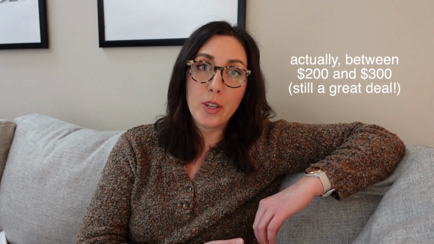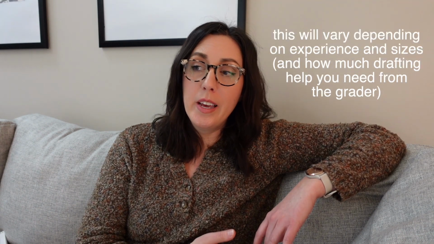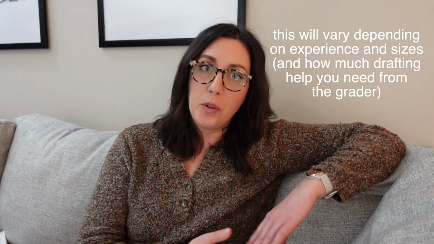So I did hire a grader when I first started designing patterns, and it was actually quite affordable. I can't remember exactly how much it was, but I think to grade out like 15 or 16 sizes, it was less than $200 to hire someone to do that grading for me. Because it's really not that hard of a process once you get the hang of it. But yeah, that was definitely money well spent. And I also learned a lot about grading through that process, just seeing how the grader did that for me.